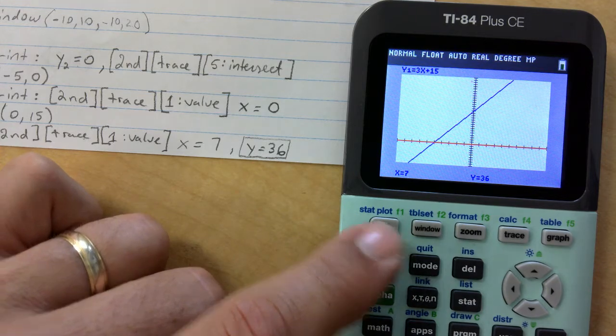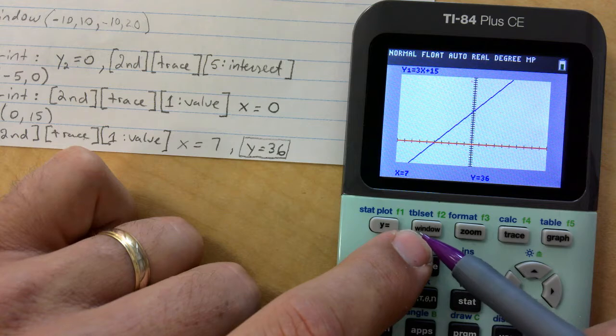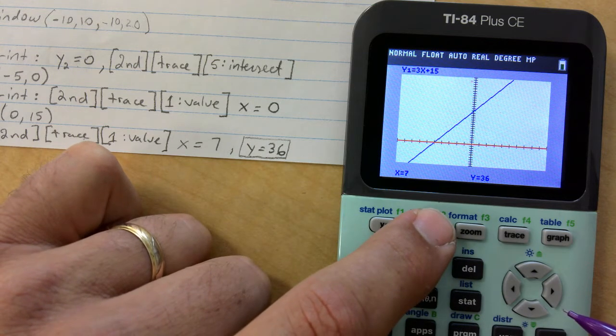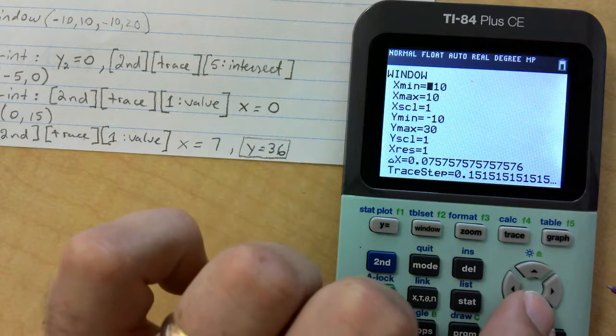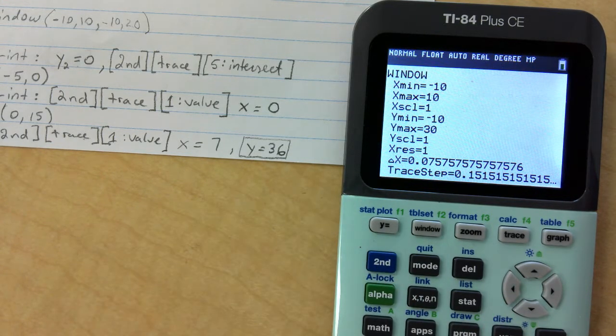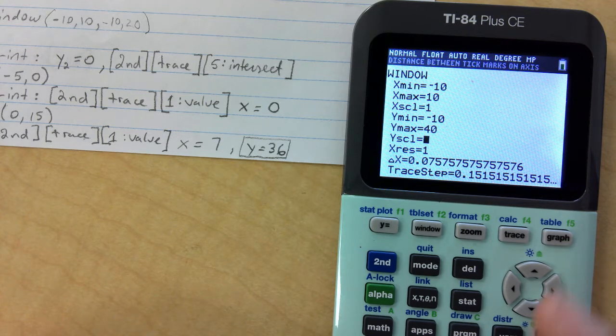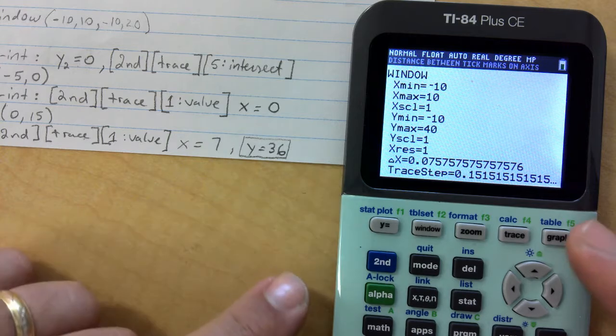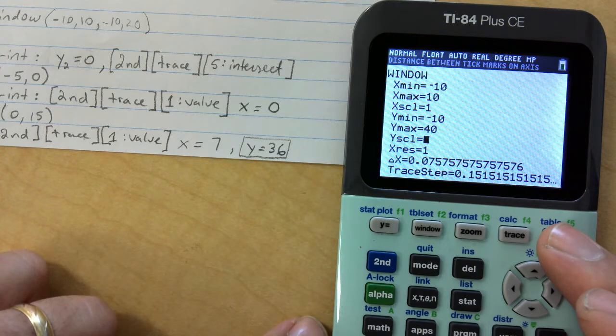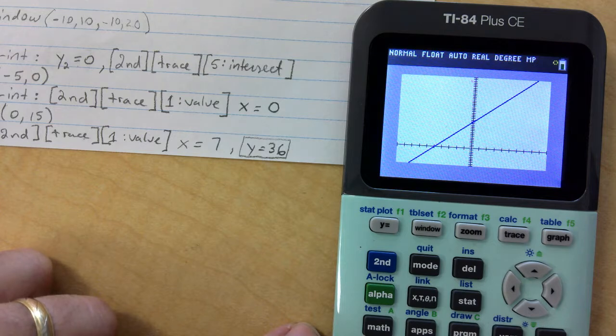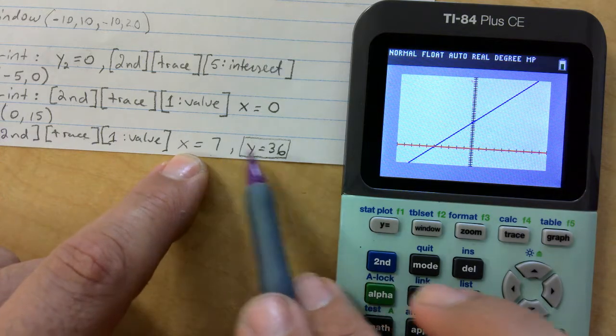So what we're going to do is go back to our window. So that's where the window comes in. Press window. And your y max should be set to at least, I would say 40 or 50. It's up to you. But 40 goes beyond the 36. You don't want to stop at 36, right? And once you've done that, you hit enter to make sure it's in the system. You've entered that 40, and then you hit graph again. And now, unfortunately it's gone, but we already know x is 7, y is 36.